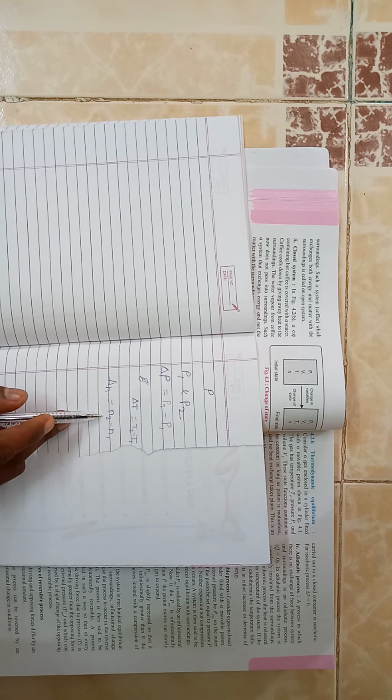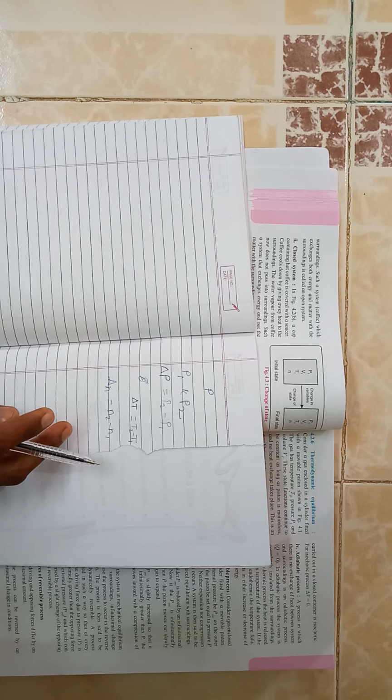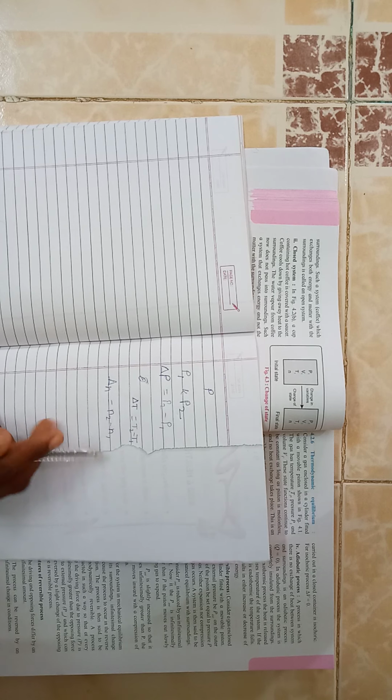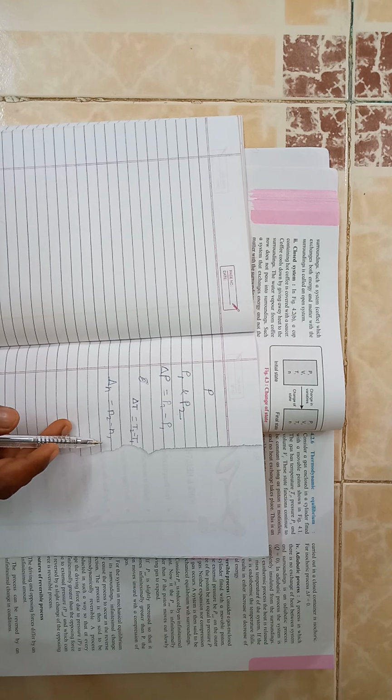N2 that means final number of moles, that means in the product state, and N1 is in the reactant state. Is that clear?